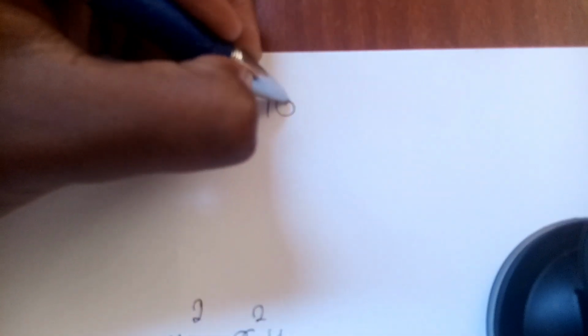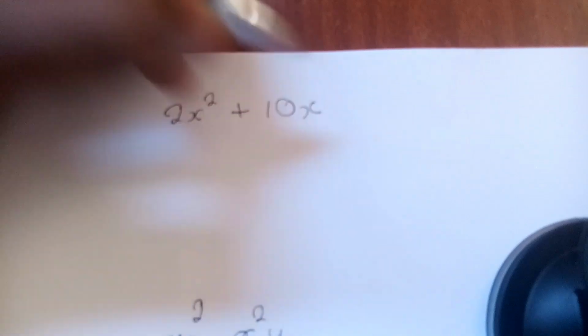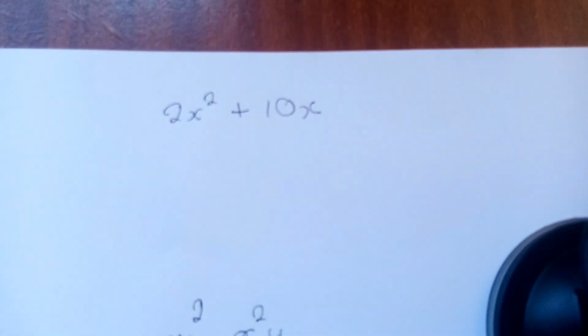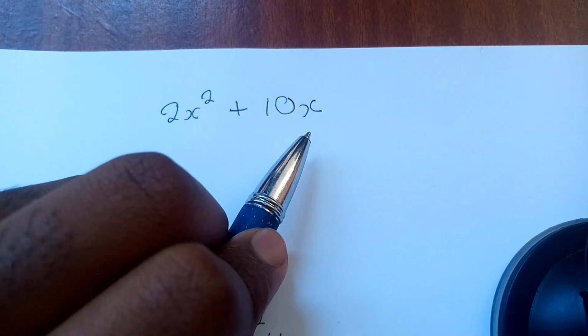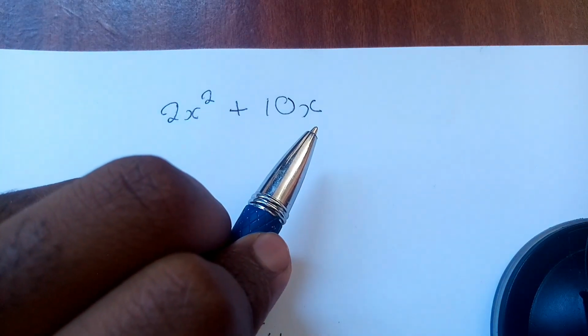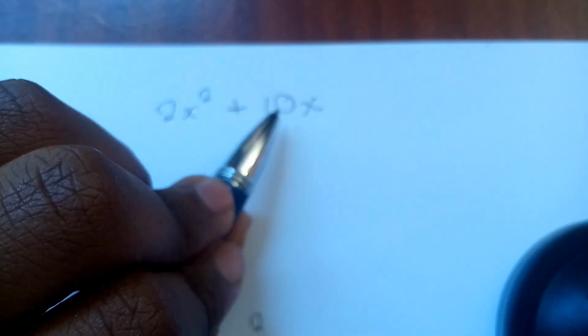Now, if I give you a term like 2x squared plus, let's say, 10x, and you're required to factorize this term, you have to find the common factor between the two.